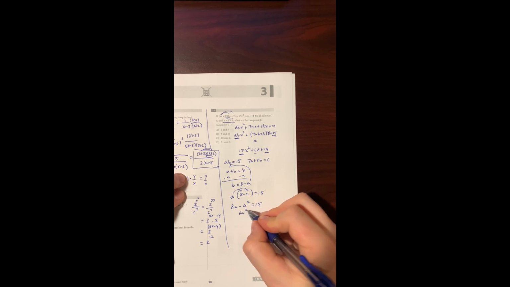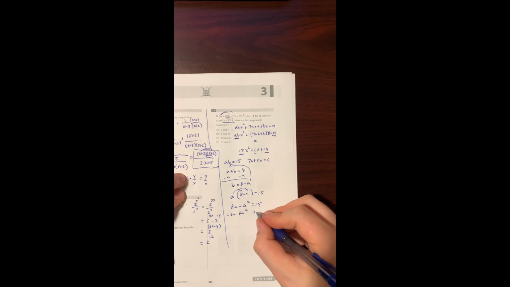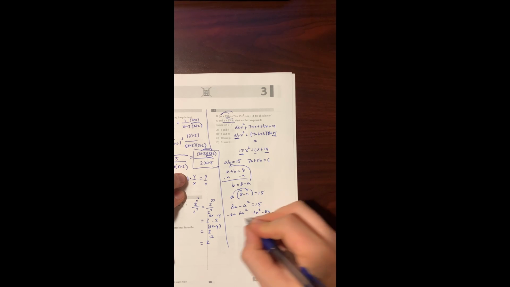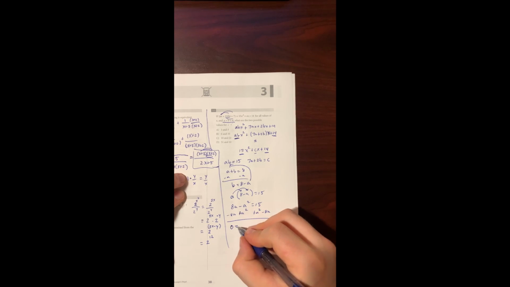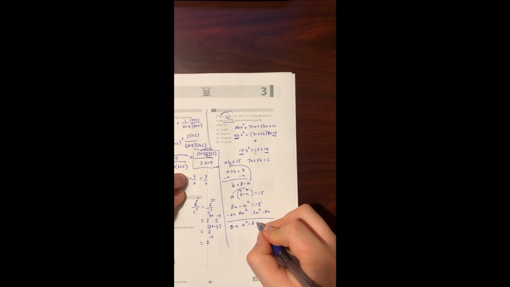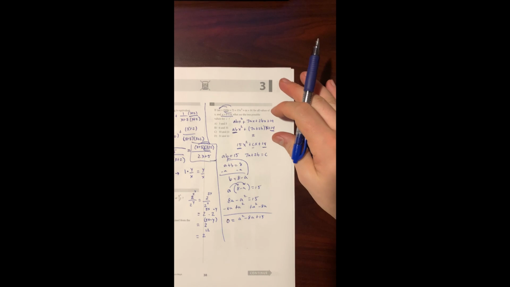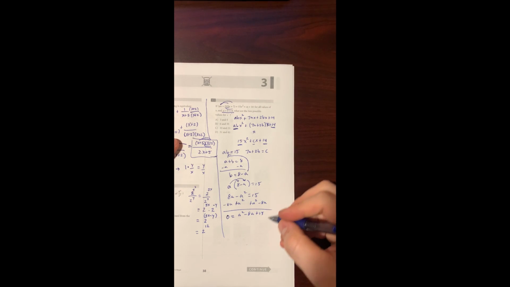I'm going to add a² and subtract 8a on both sides. This will give us 0 equals a² minus 8a plus 15. The reason I'm doing this is because I can see that this is quadratic, and usually with quadratics on the test, we can end up factoring them. So this is equal to 0, so we can go ahead and factor.